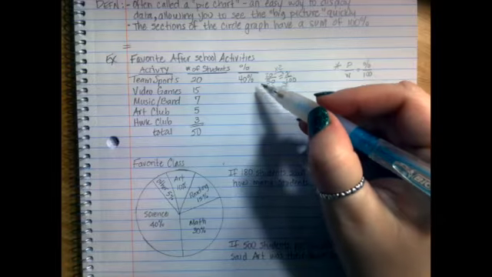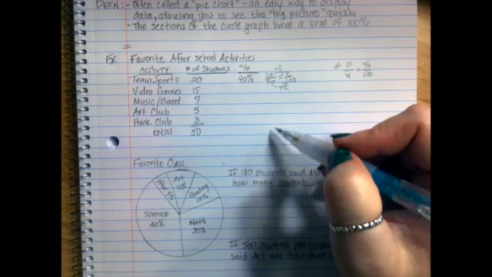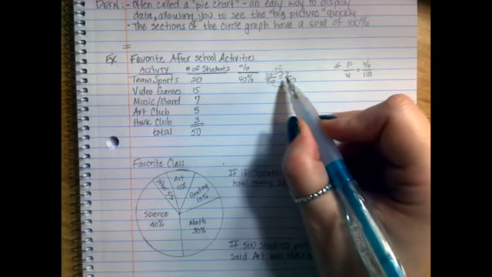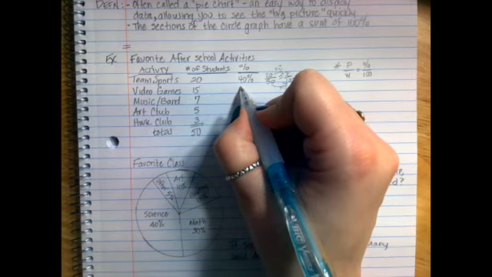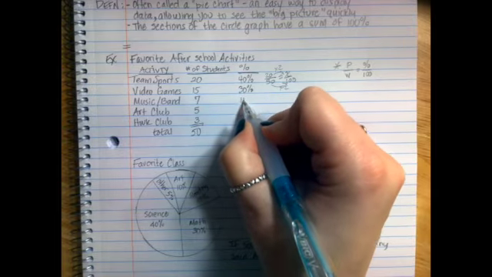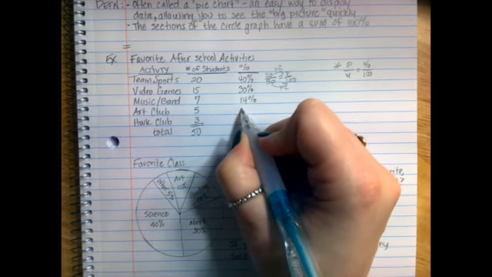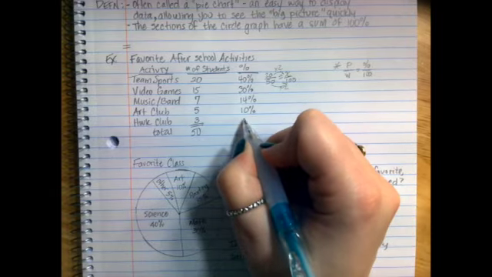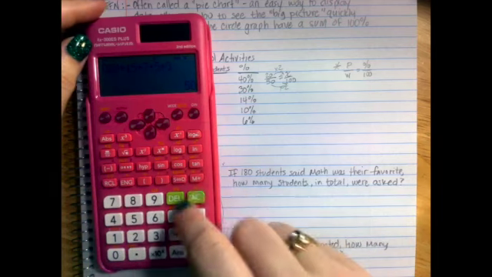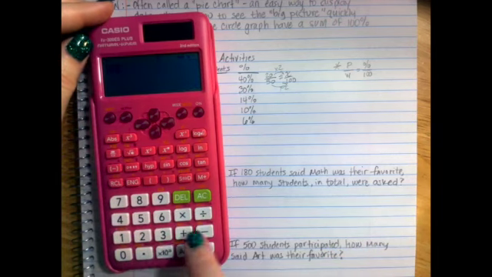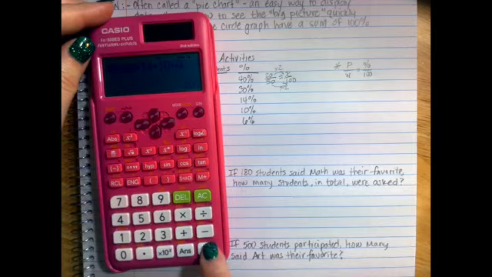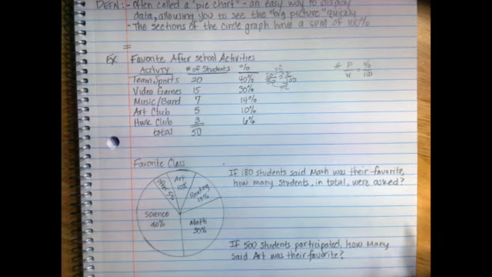Now you're going to do this for each one of these. You're going to set it up so that your teacher sees you're doing the work. But since we know we're always going to take it times 2, I'm going to take 15 times 2 and get 30%. 7 times 2 gives me 14. 5 times 2 is 10. And 3 times 2 is 6. Now, to double check yourself, you could add up your percentages to make sure you get 100%. And I do.